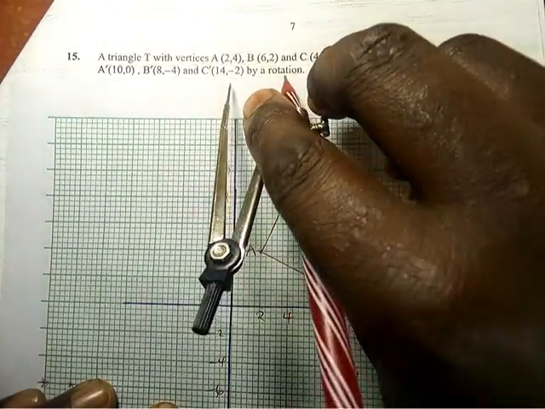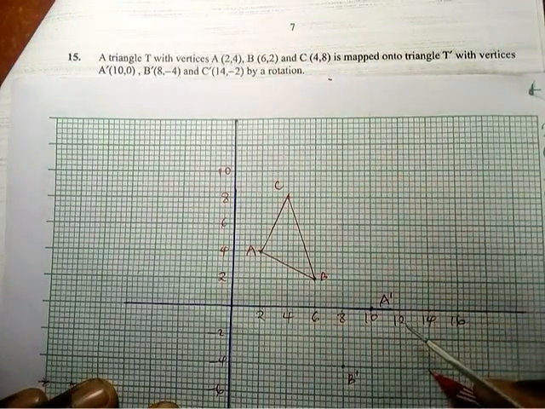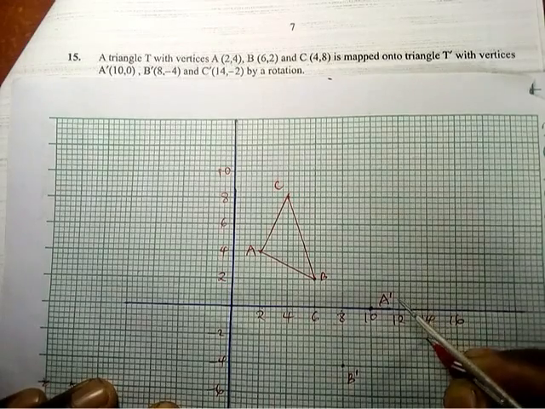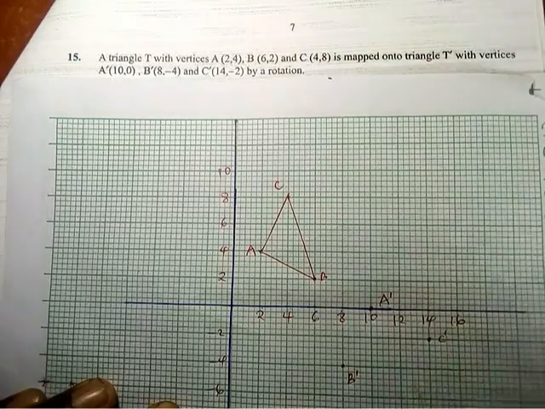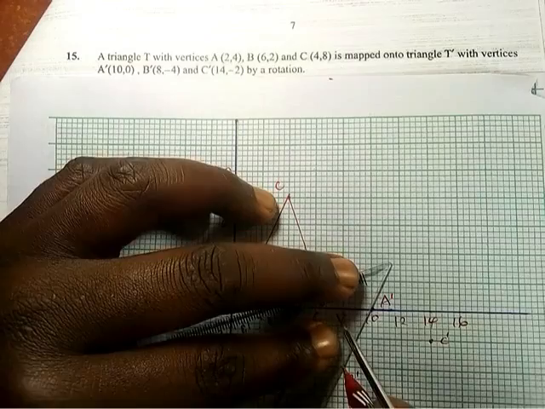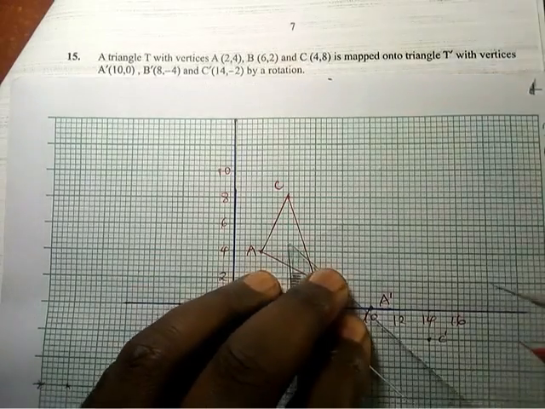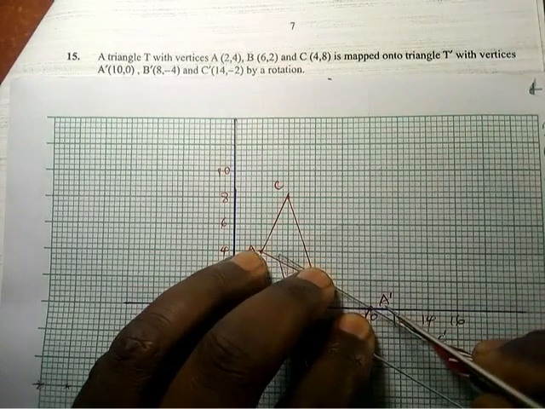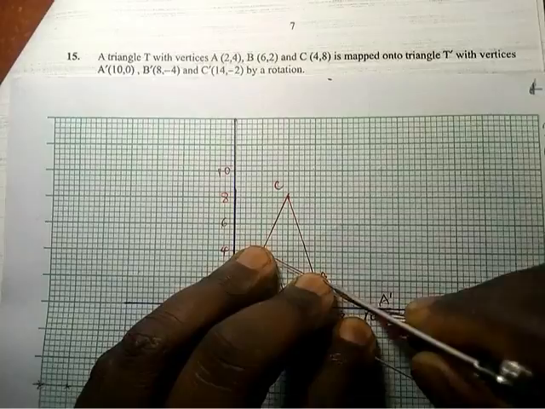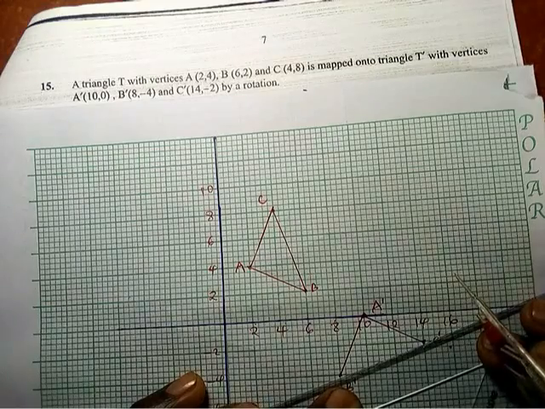And then C prime is 14, negative 2 here. C prime. Now you join the points like that, and we have our image drawn.